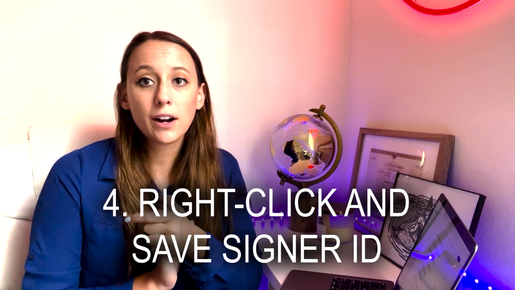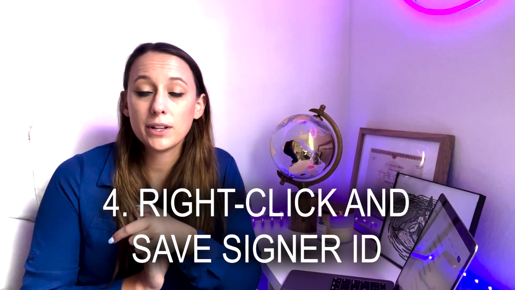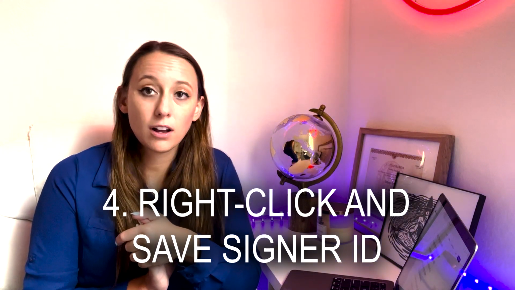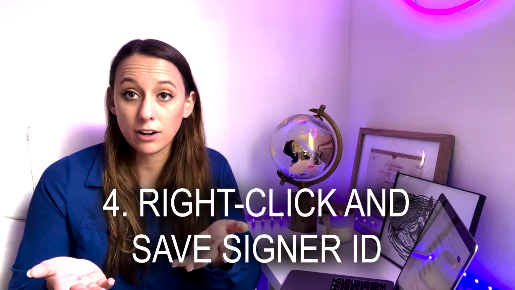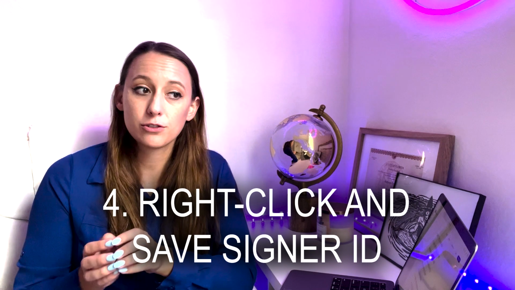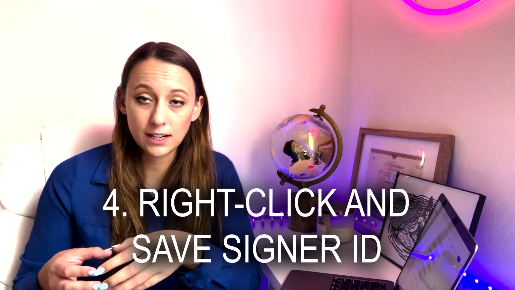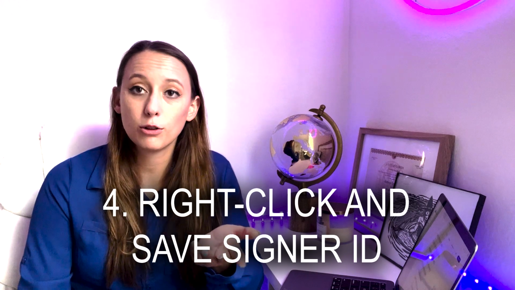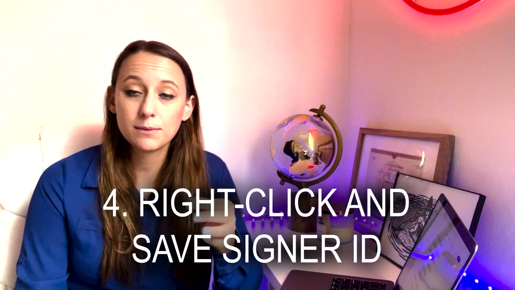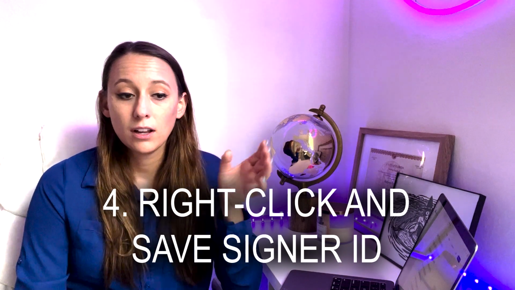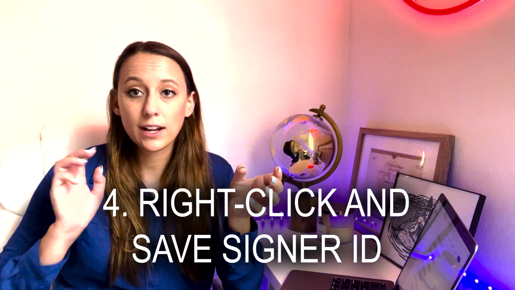Step number 4 is if you are doing something for a third party. So if it's for a law firm or it's for a title company, check with them. But for the most part, they usually want you to save the ID. We have a different article about how to save the ID, but basically you would just go to the drop down, look at the ID, and then right click and save.